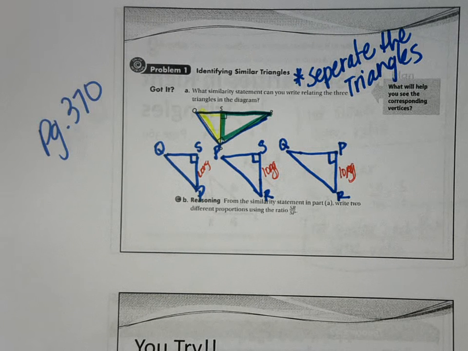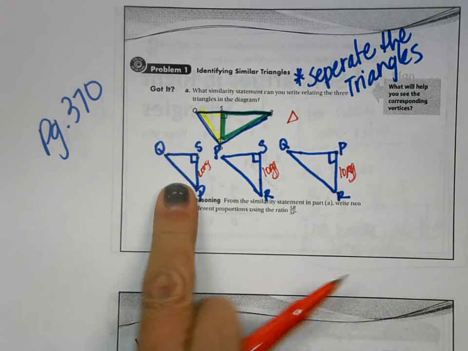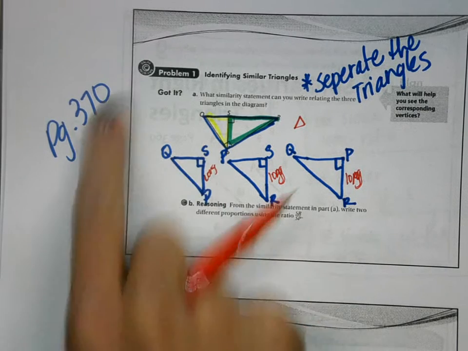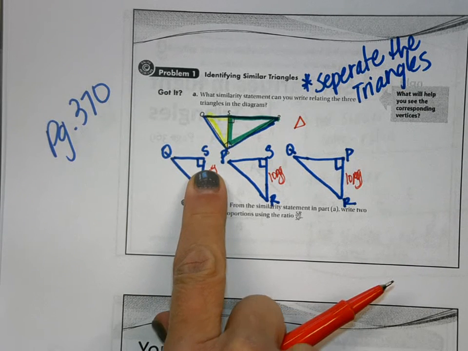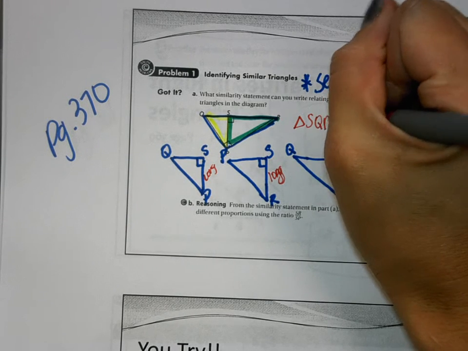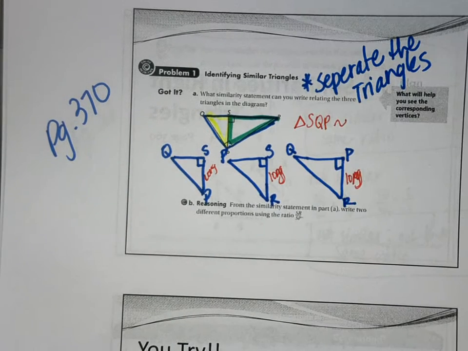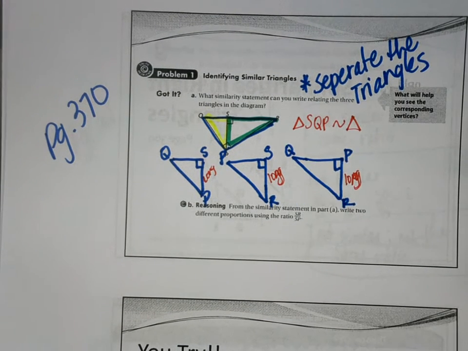That is when we write triangle. Sorry, I'm going to get a pen here. So if we start here with this first triangle, you just need to start in the same order. So should we just start with the 90-degree angle? Okay, let's do that. So I'm going to write that as SQP. Okay? And that triangle is similar, and let's go to the next triangle. And that one would be what?